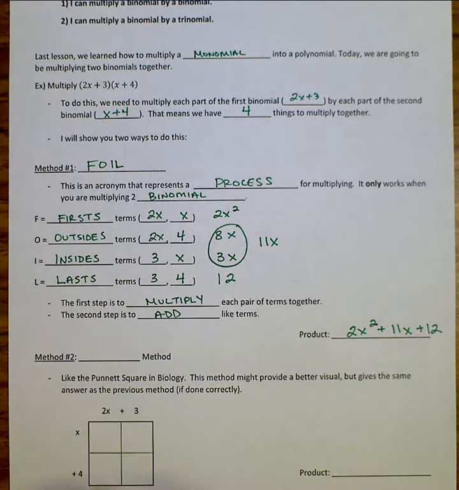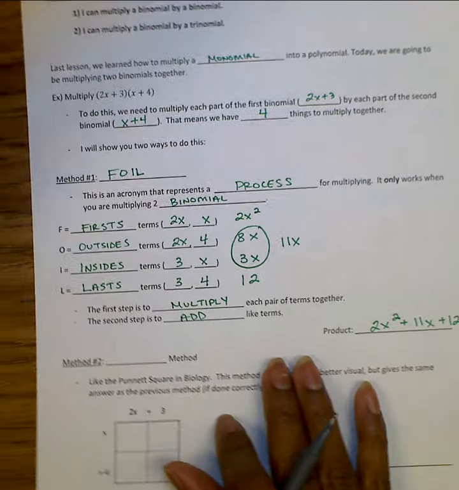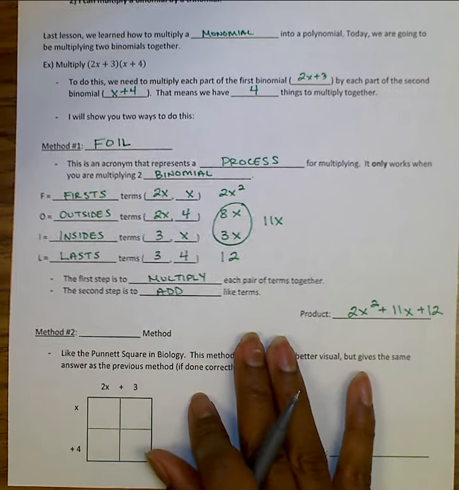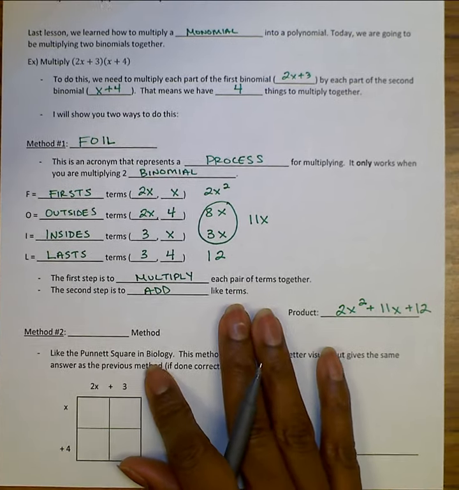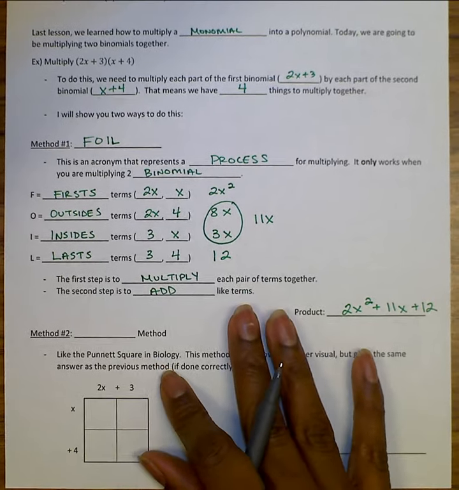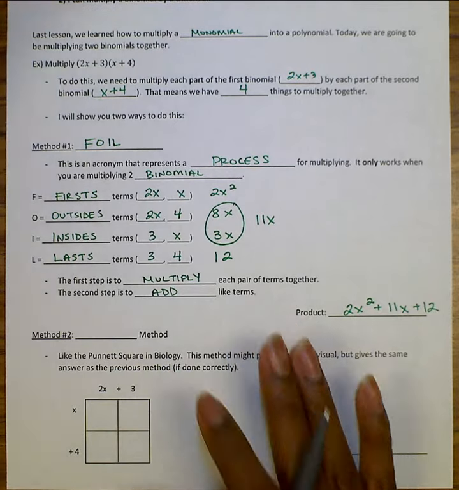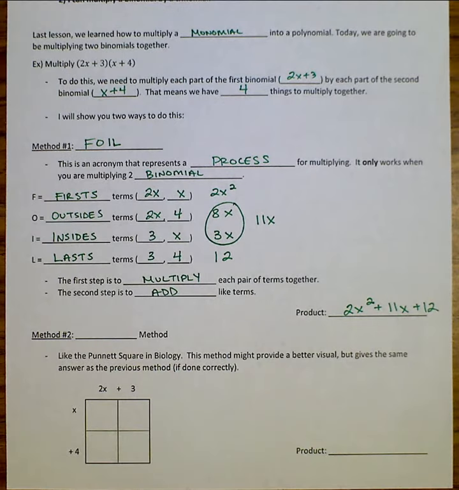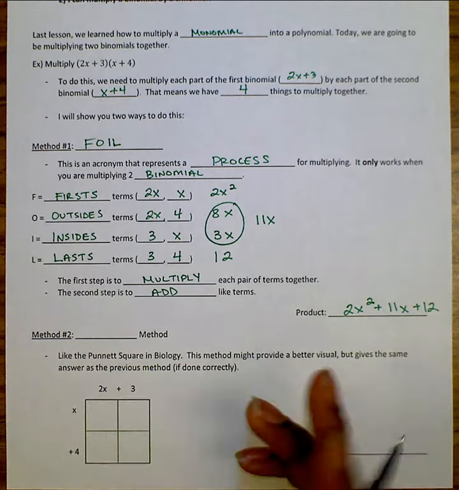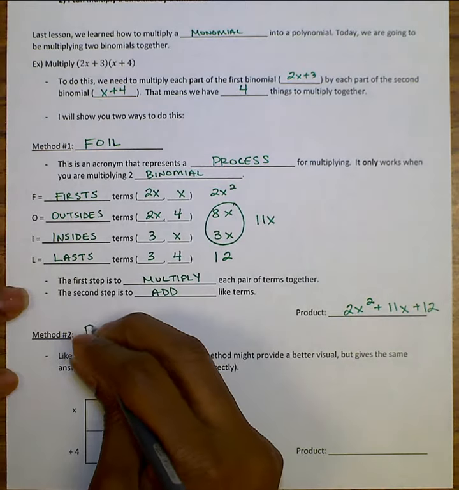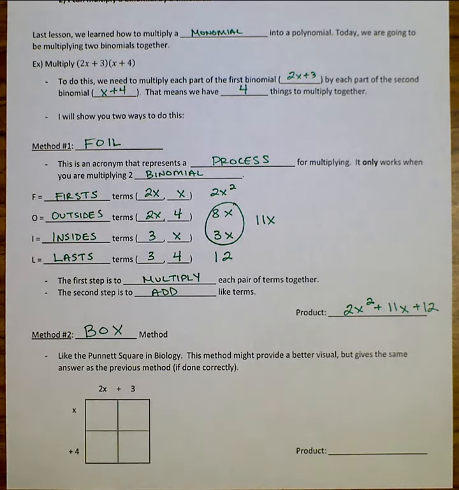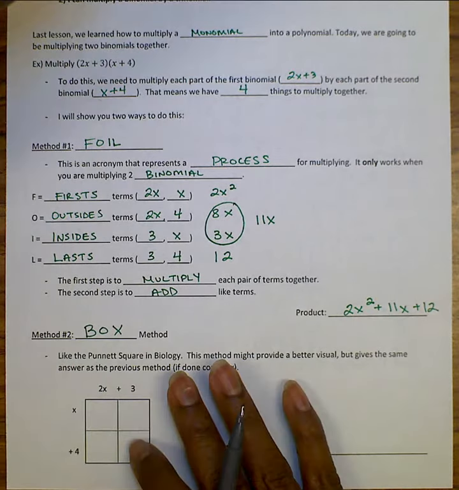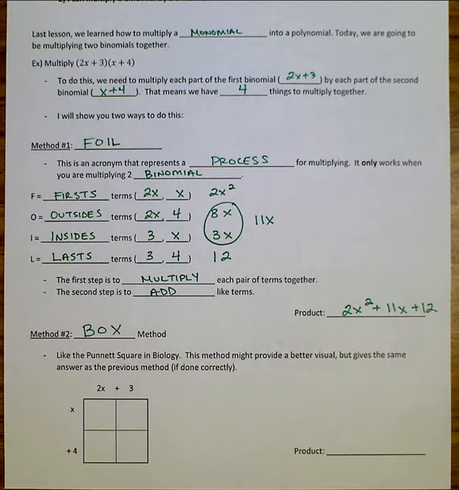Now with all the methods that I show you, you're going to get to the same answer no matter which method you use. If you remember our systems of equations chapter, we learned 3 methods to solve the same problem, but all of them should get you to the same answer. Same here. The box method is only different in how you set up basically your process, but it should be the same thing in the end.